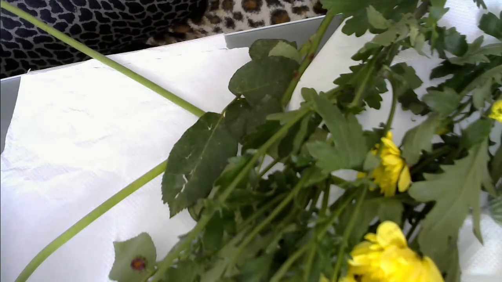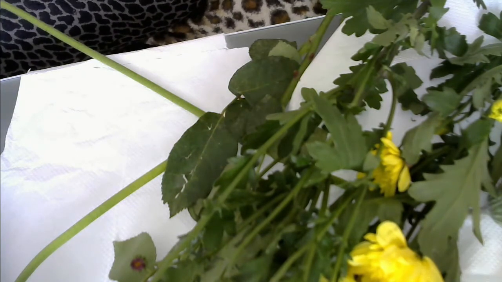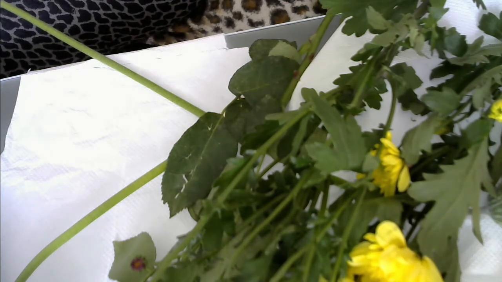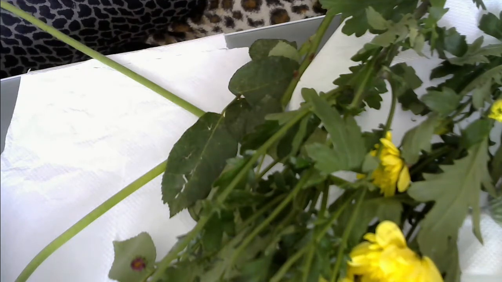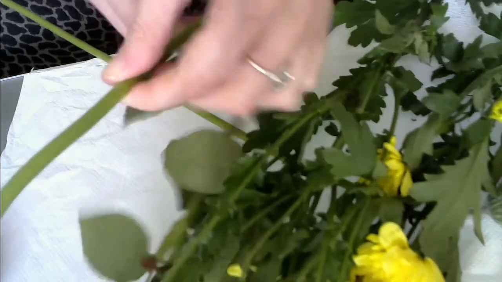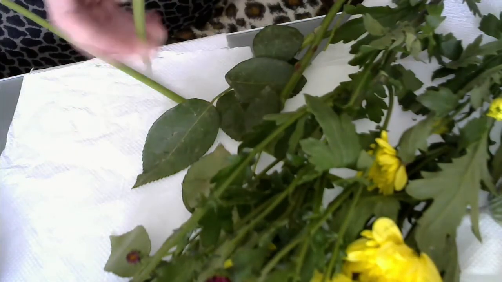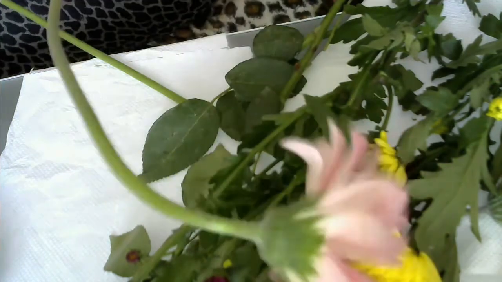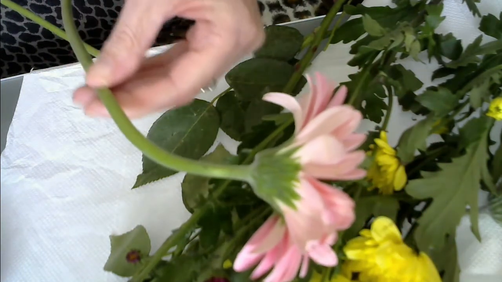Right, and then we have the stalk, which represents one's life path. A narrow stalk could indicate a straightforward road ahead. A curved stalk, unexpected opportunities. So, this flower here, as you can see, it starts off straight and then it curves slightly.